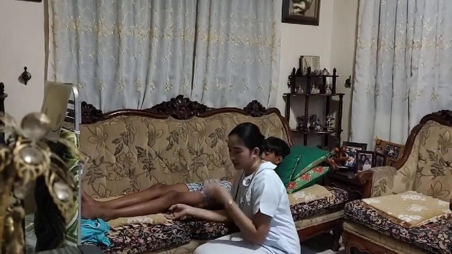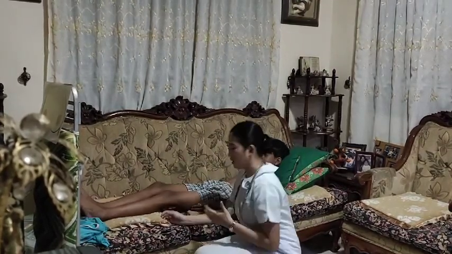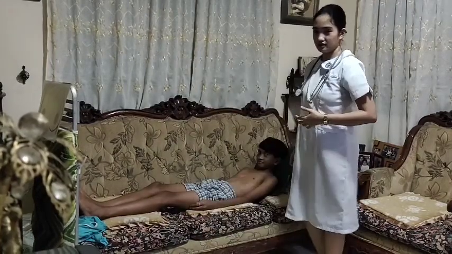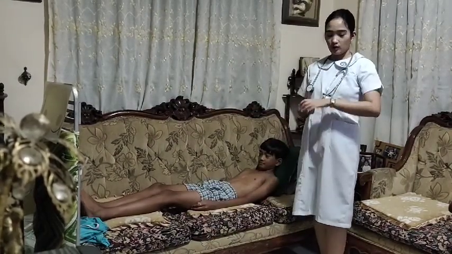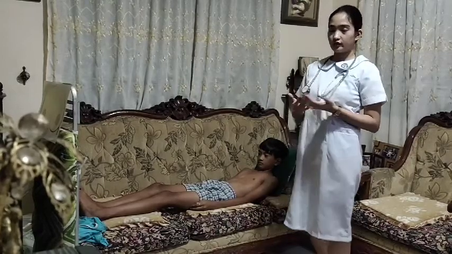Upon palpating the popliteal pulse, we got 73 beats per minute, so we can consider it also normal.